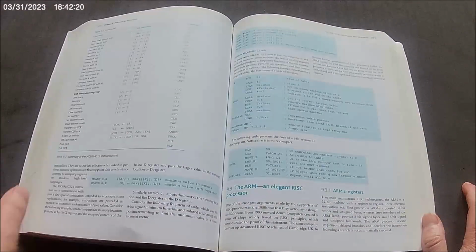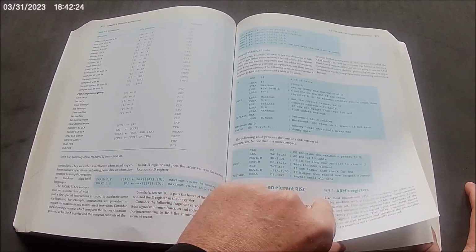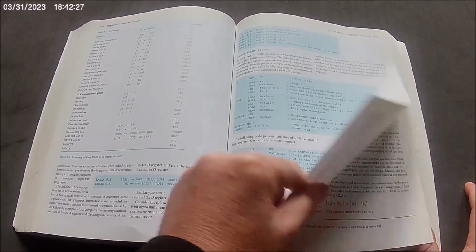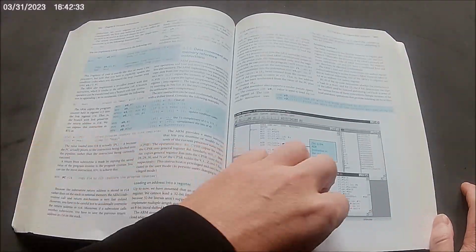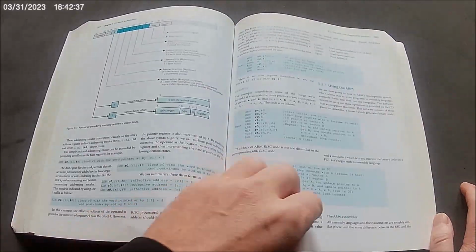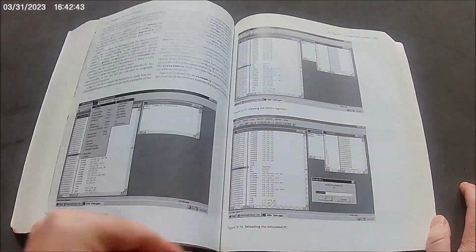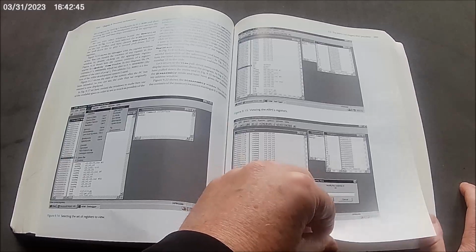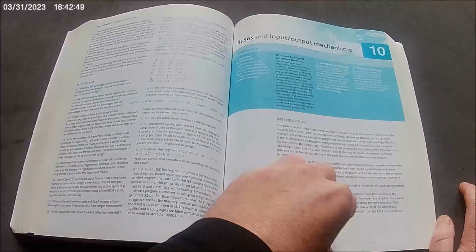Okay. So that's also an ARM RISC processor instruction set here as well. So there's a lot of detail here about the ARM RISC processor. I haven't covered all of this here. I've just flicked through to have a look, but if you're interested in that particular structure, then you'll get a lot of detail in this book. Okay, so I'll flick through this.